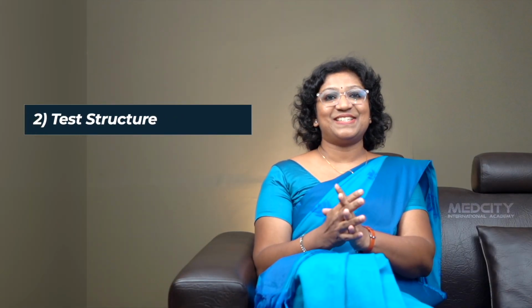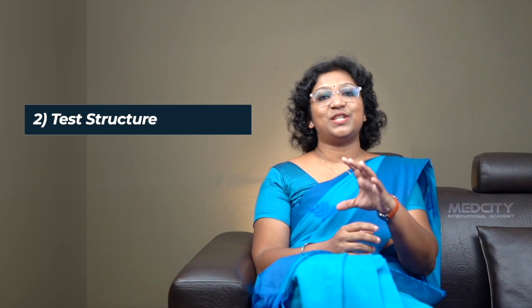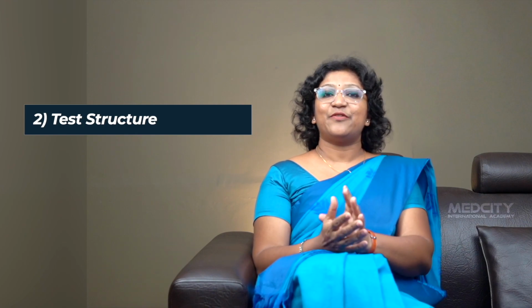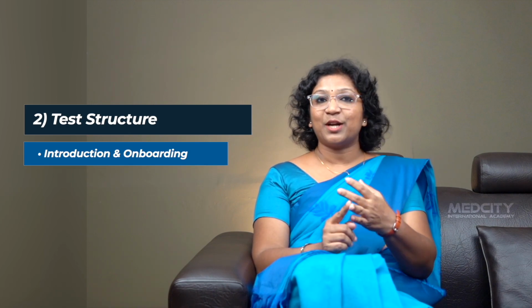What is the test structure? The Duolingo English Test is structured into 3 different parts. The first one is of 5 minutes and is the introduction and onboarding process. In these 5 minutes, your computer, that is the equipment that you use for the test, is verified for its camera, for its microphone and speakers.